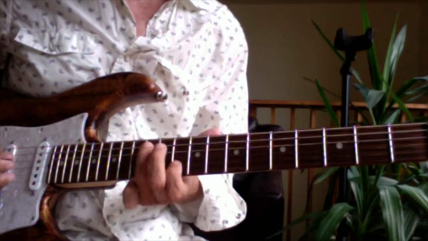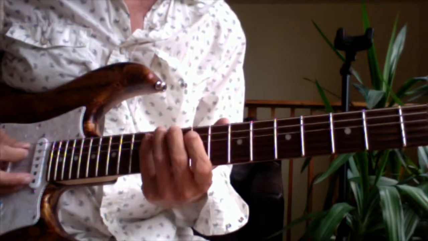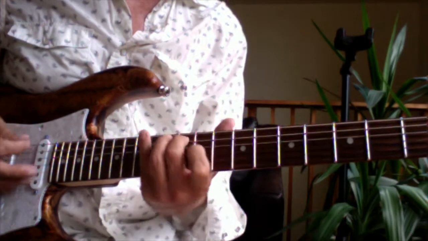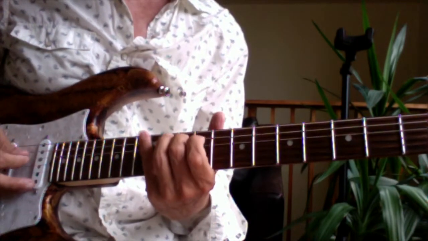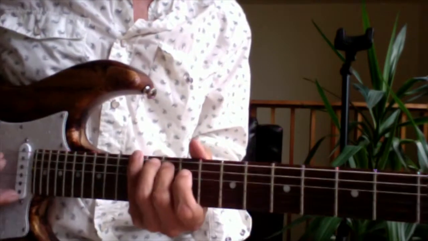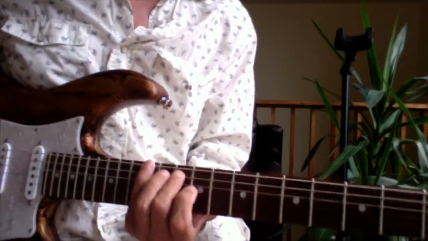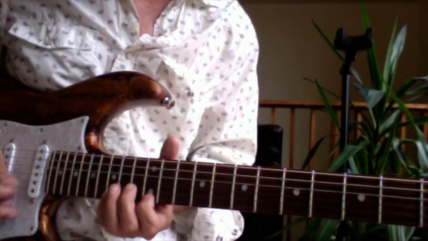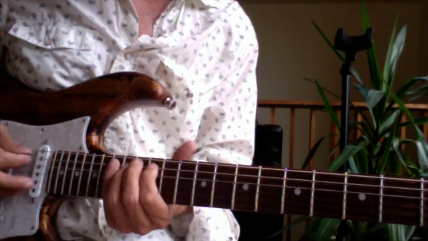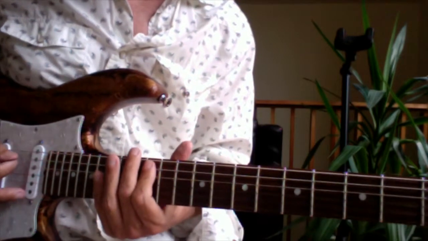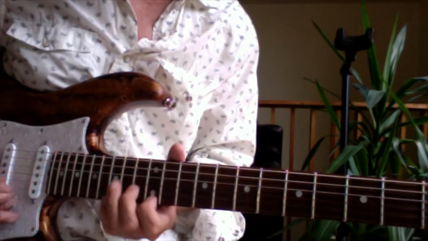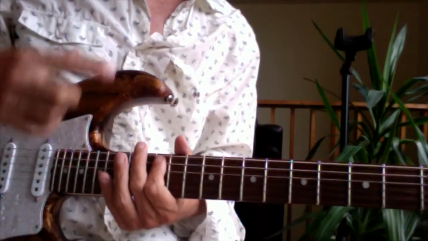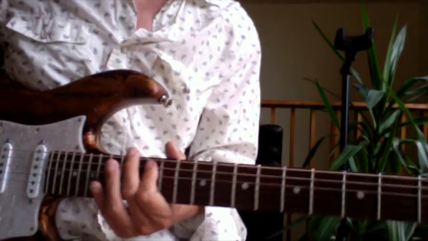Okay, if I come up here and play them all, again, I'll start on a root. So I've got a root, a flat 7, and a 5th that I can find coming backwards here. A root, a flat 7, and a 5th. Last one. Here's my A. I'll do that one more time. All right, so now that's nothing more than an exercise. Put some time into that.